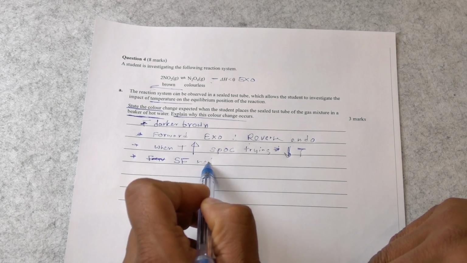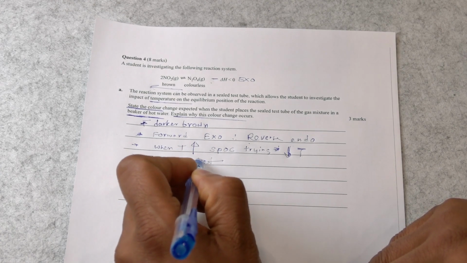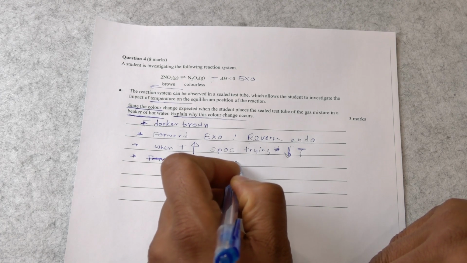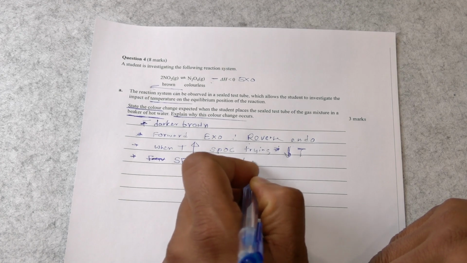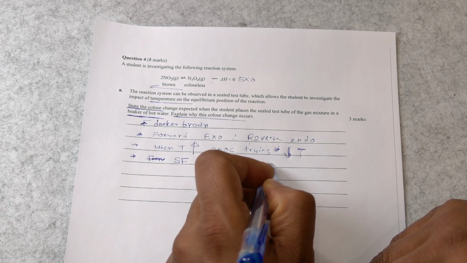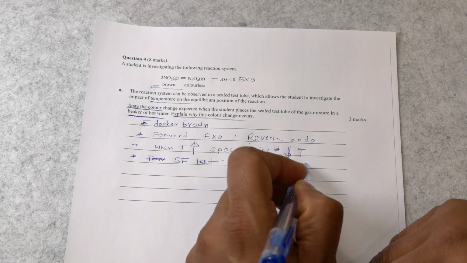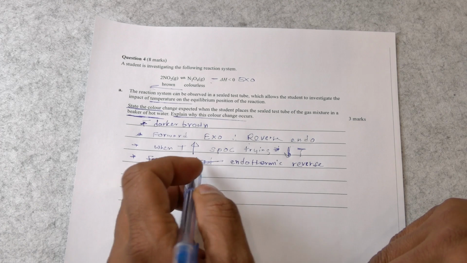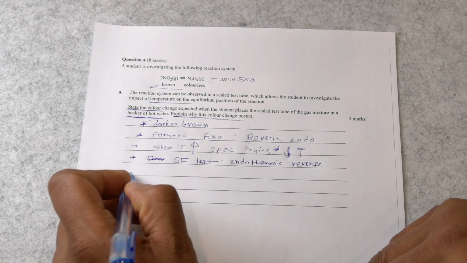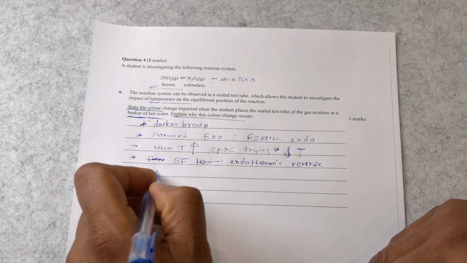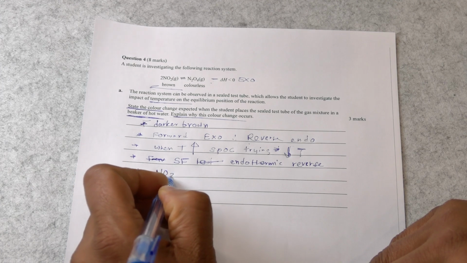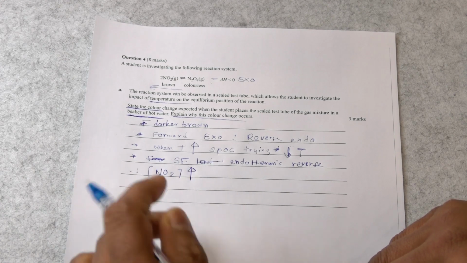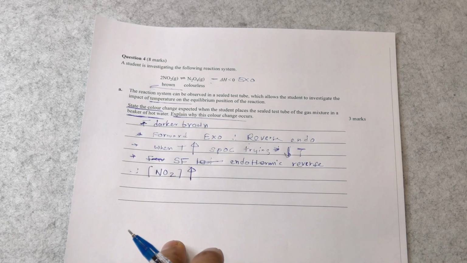net endothermic reverse reaction. Therefore, when the endothermic reverse reaction is favored, you have to say the NO2 concentration will increase.